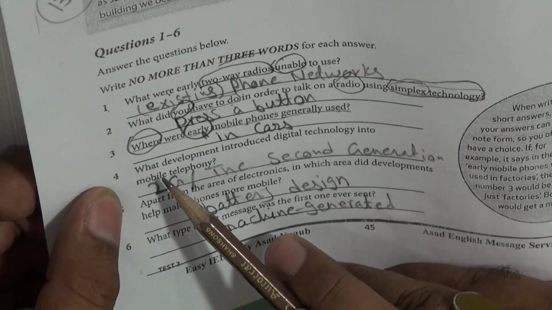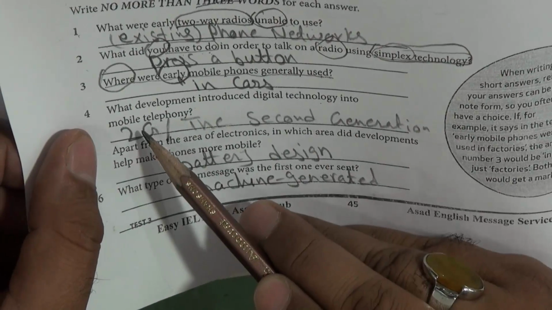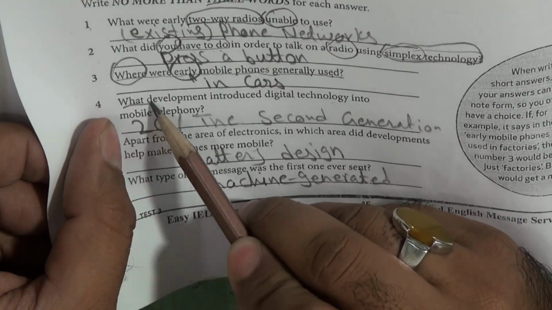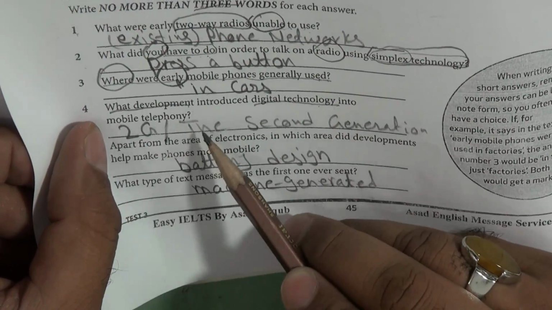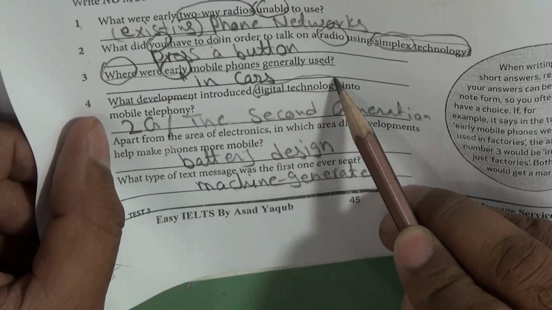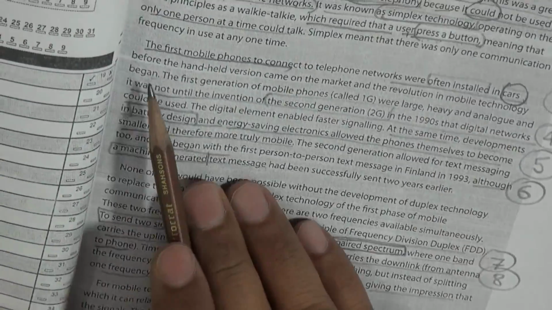Question number 4. What development introduced digital technology into mobile telephony? Now what development introduced digital technology into mobile telephony? So the clue word is digital technology and then development, the name of that development. Now we go on. We got to just see what is that.